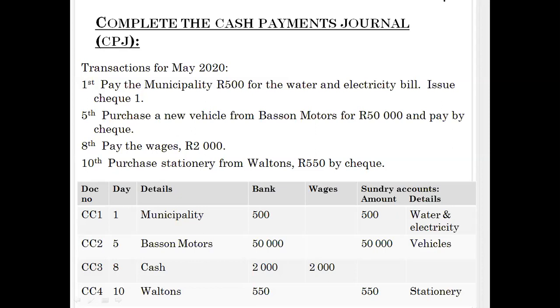That is going to be on the 10th. They say then, purchase stationery from Walton's, 550 Rand by check. So again, let's look at the information that we have in the transaction. We've got the date, the 10th. We know it's for stationery. We've got the name of the business, that is Walton's. And we've got the amount 550, and we know it's going to be the next check counterfoil.